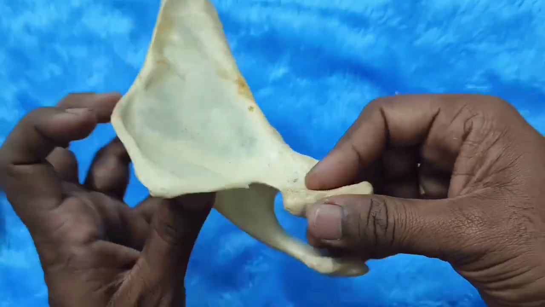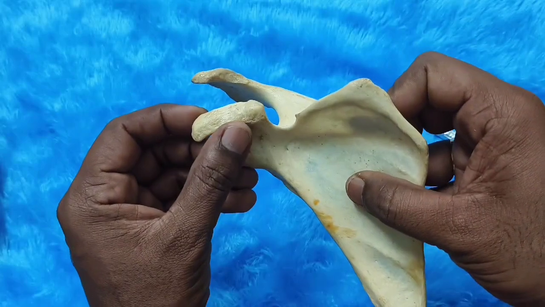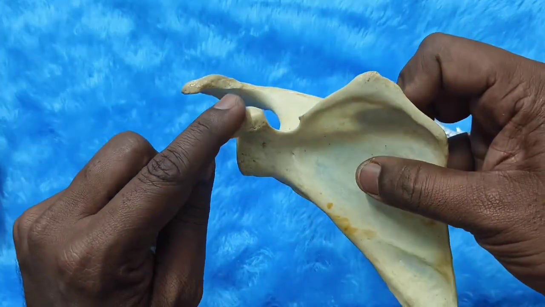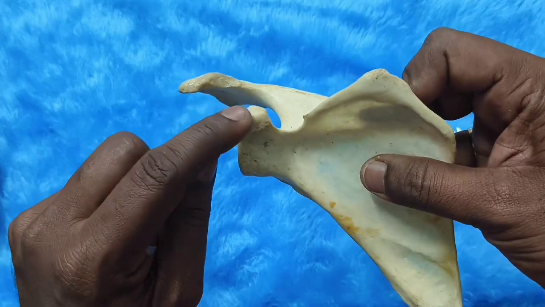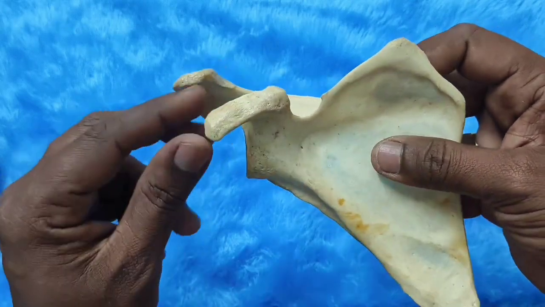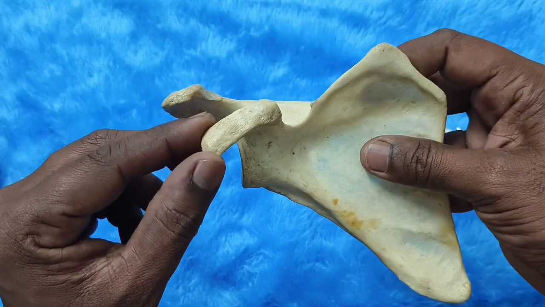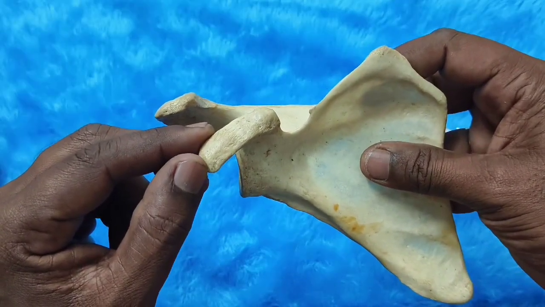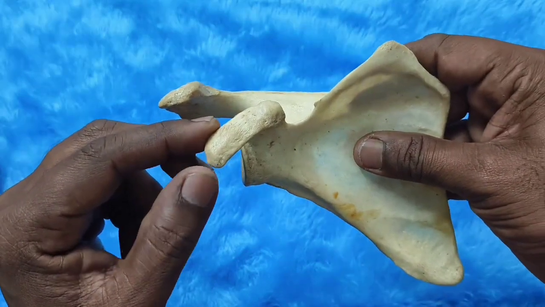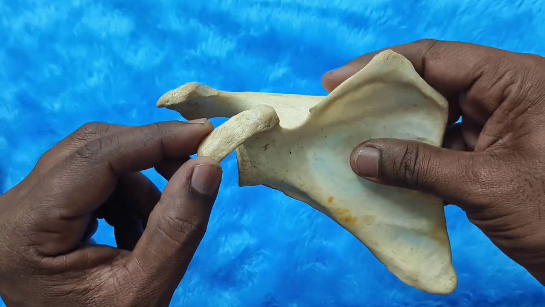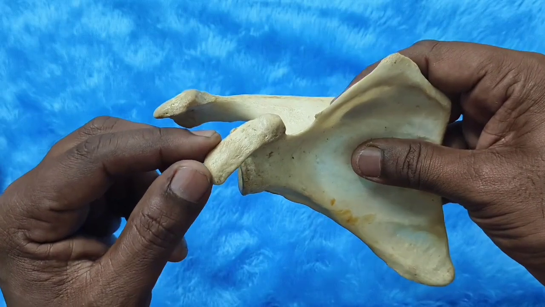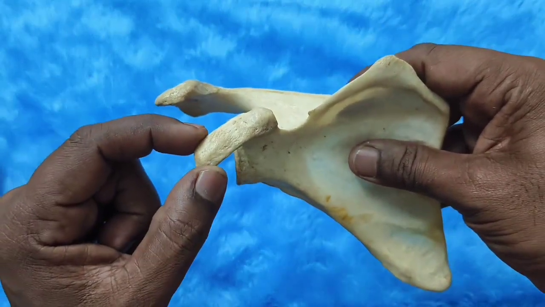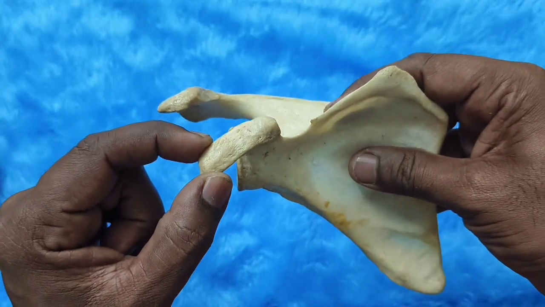Now moving to the coracoid process. In this coracoid process, the anterior border and superior surface give insertion for pectoralis minor muscle. And the tip, which is lateral and medial. Laterally, it gives origin for biceps brachii, the short head of biceps brachii, and medially, it gives origin for coracobrachialis muscle.